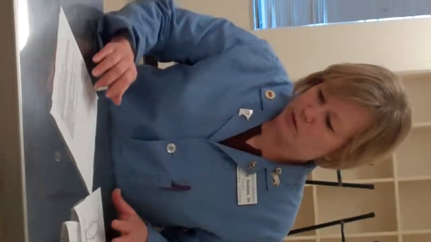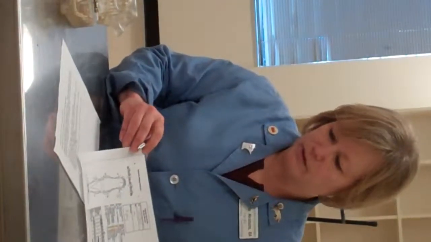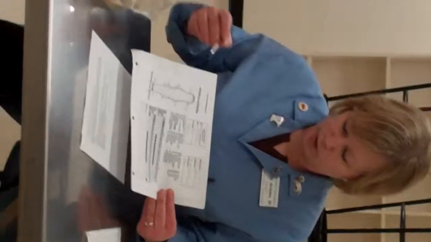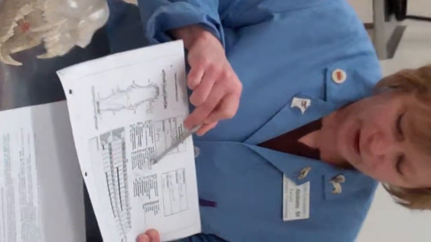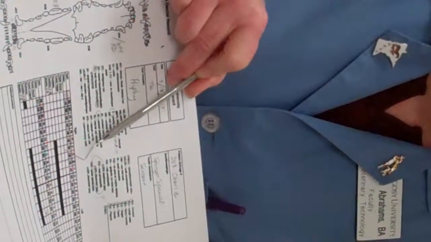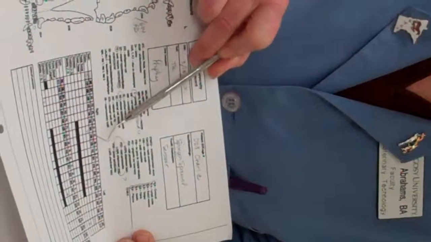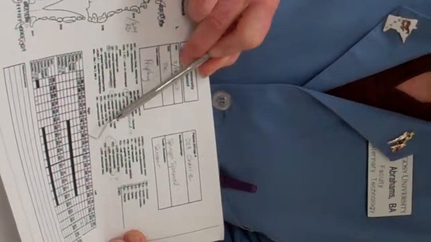On your example, the first thing that you have is a 5mm pocket on the buccal surface, the mesial aspect of 104. So on this form, our number 5 would go right here in the box on the mesial surface, so towards the midline, and that's where we have the little 5 written in there.